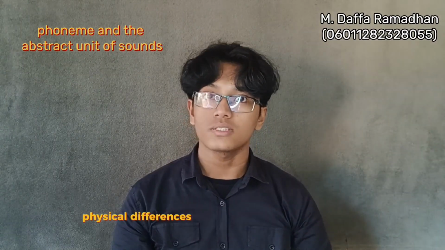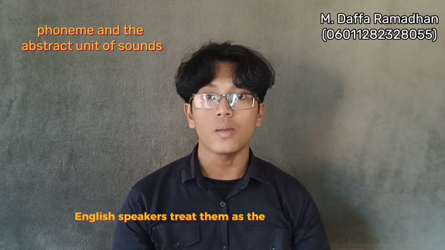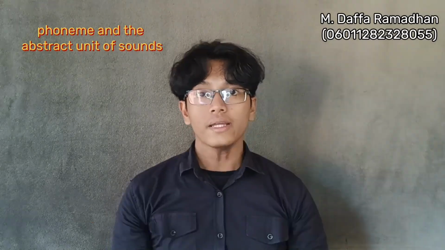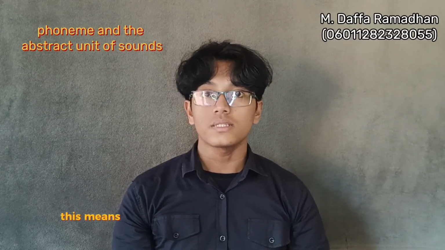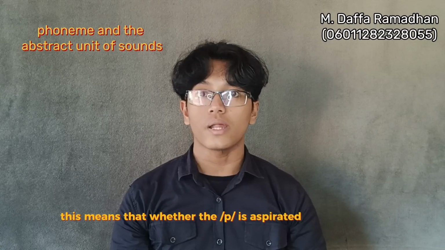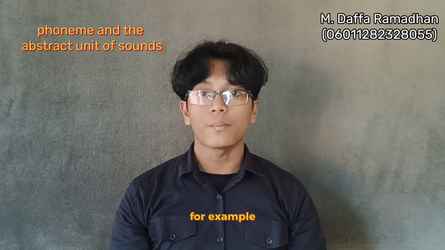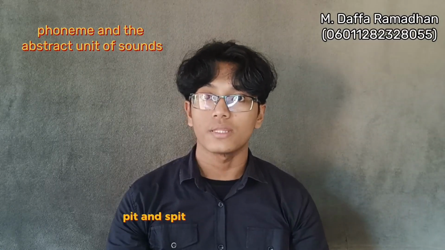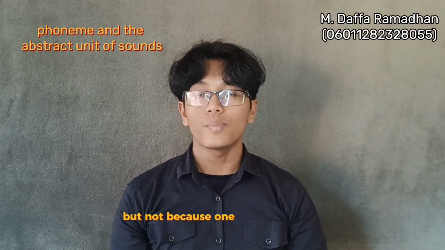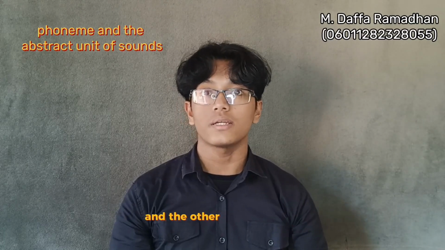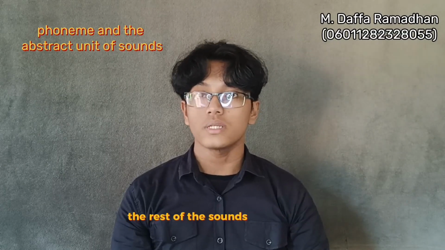Despite these physical differences in how the sound is produced, English speakers treat them as the same phoneme, p. This means that whether the p is aspirated or unaspirated, it doesn't change the meaning of the word. For example, pit and spit have different meanings, but not because one p is aspirated and the other is unaspirated. The difference in meaning comes from the rest of the sounds in the word.